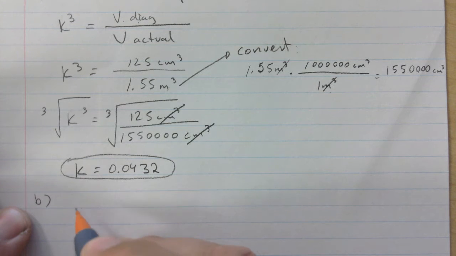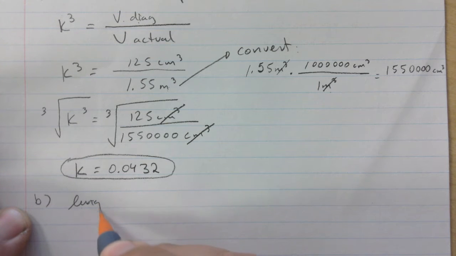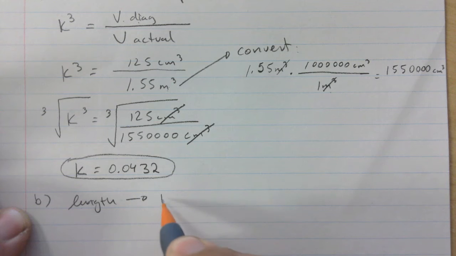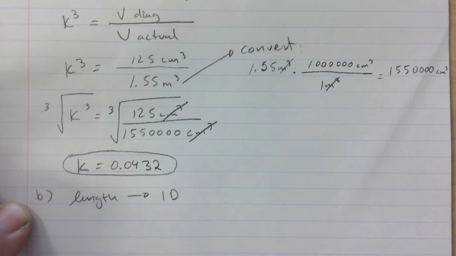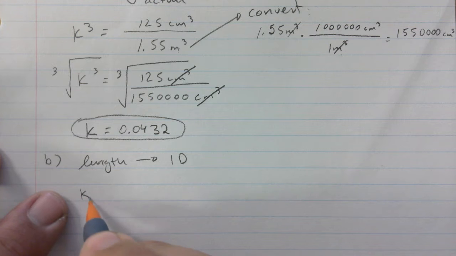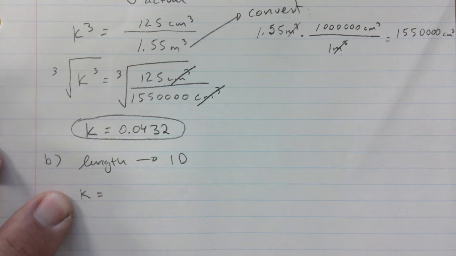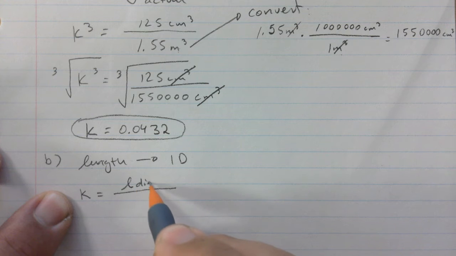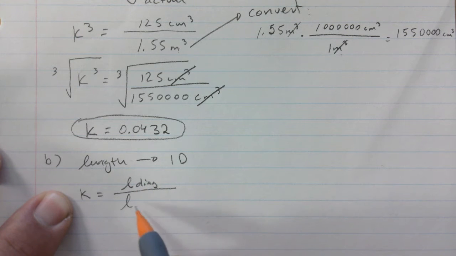We're talking length, so one-dimensional. We can just use k without squaring or cubing or anything like that. We'll just go length of diagram over length of actual.